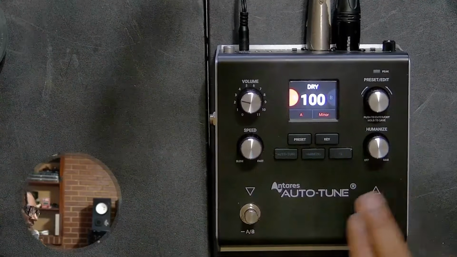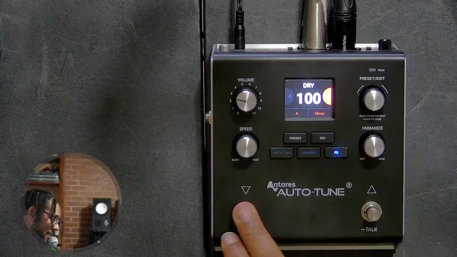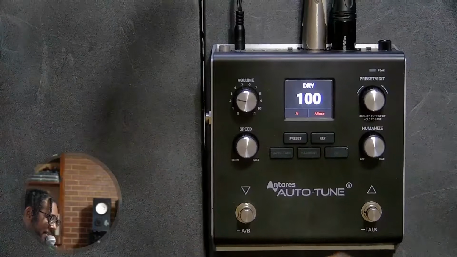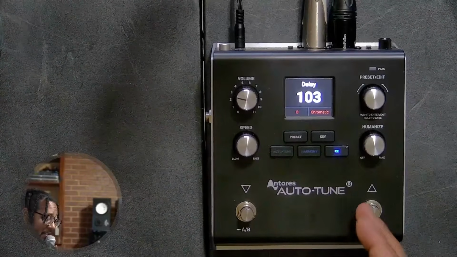I can see the point of that. Okay, if I want to come out of that, I hold that button down to come out of that mode, and I can go do my presets like this. See, I like it like this.